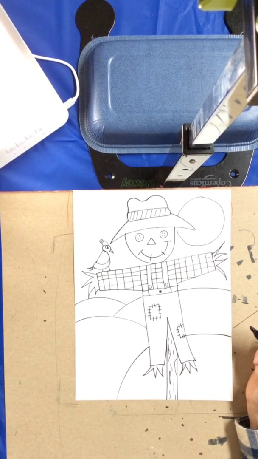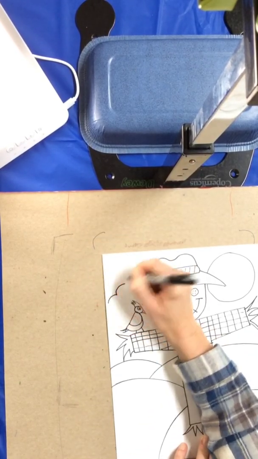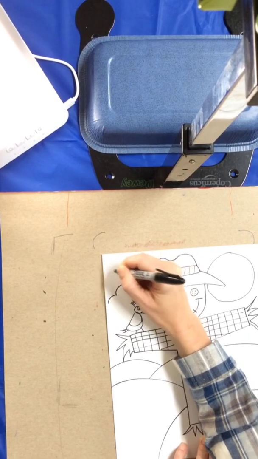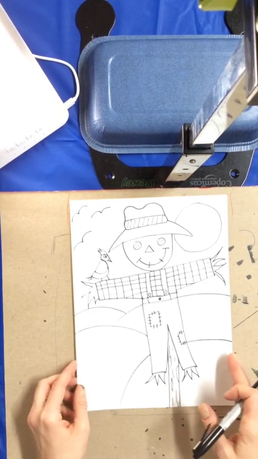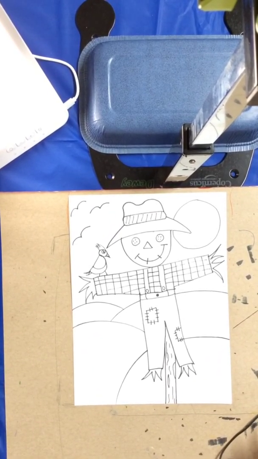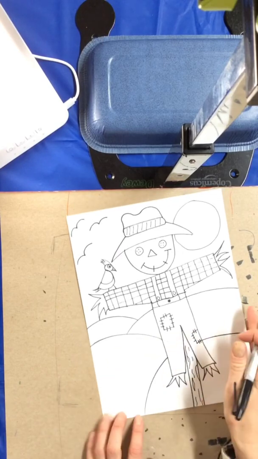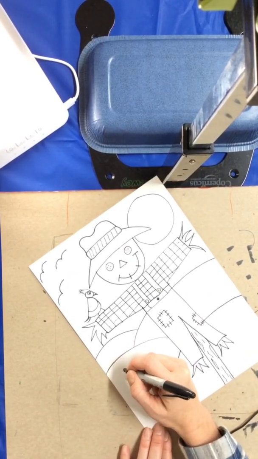Let me see. I might add a couple more crows up in my sky. I kind of like that. And then if you want to make little pumpkins, that's fun to make little pumpkins. And you can make them however you want.